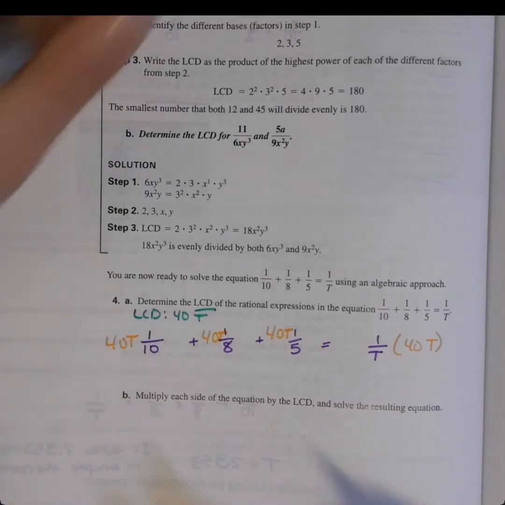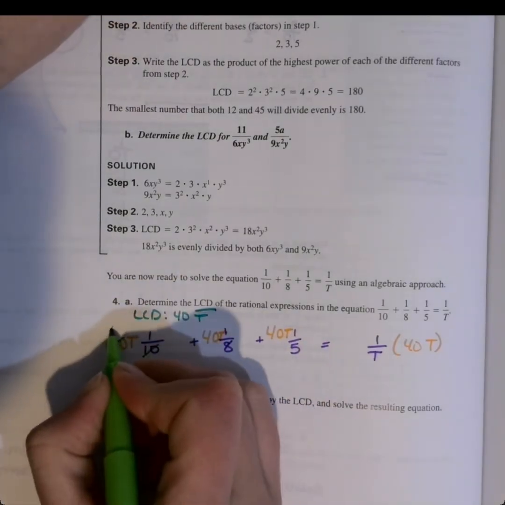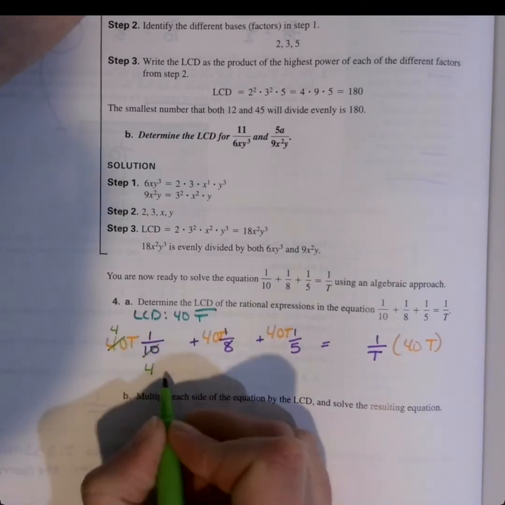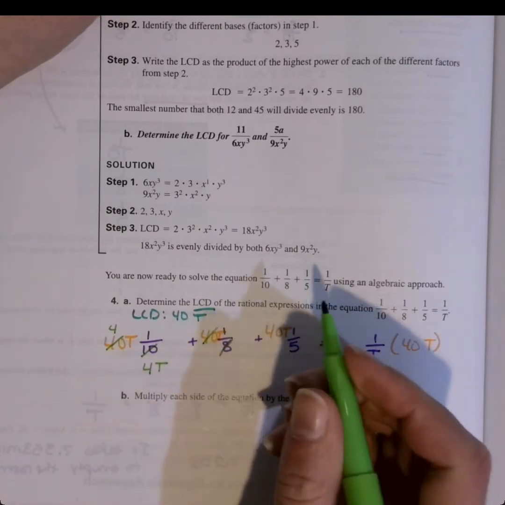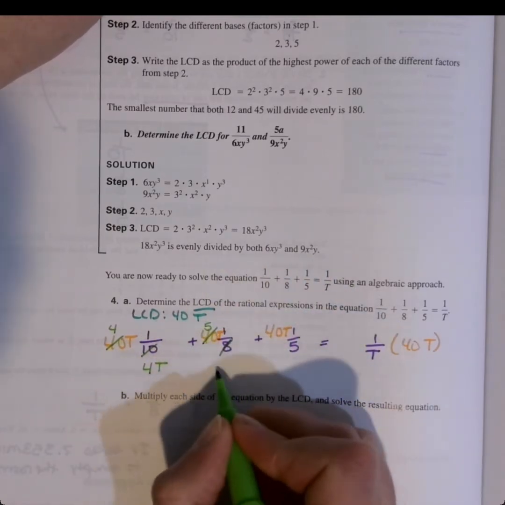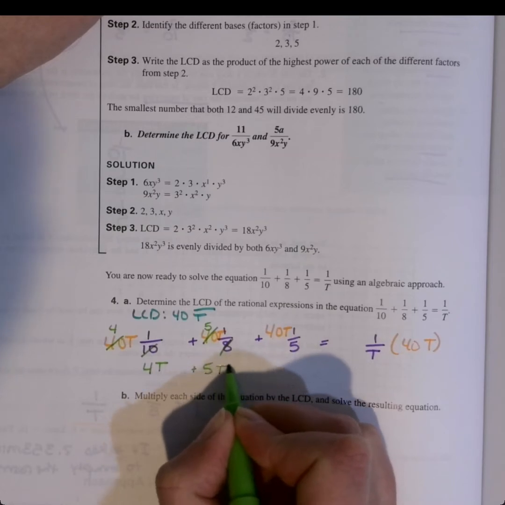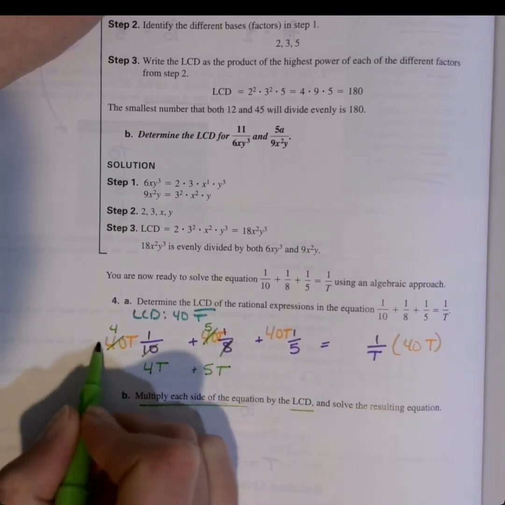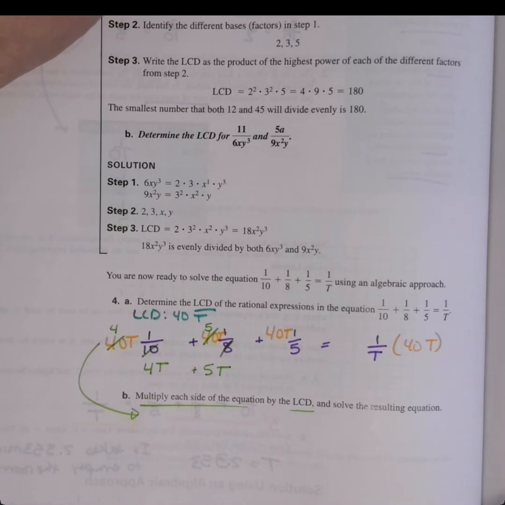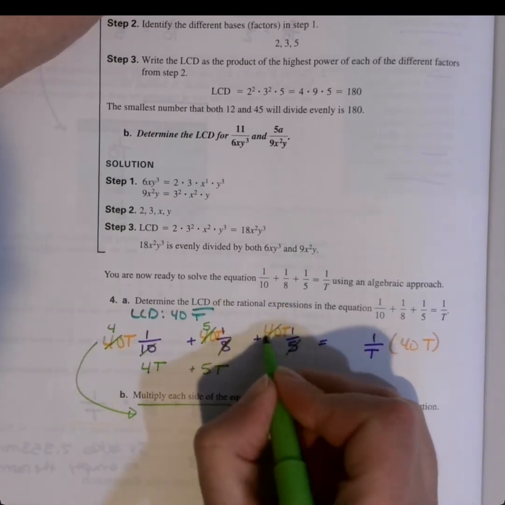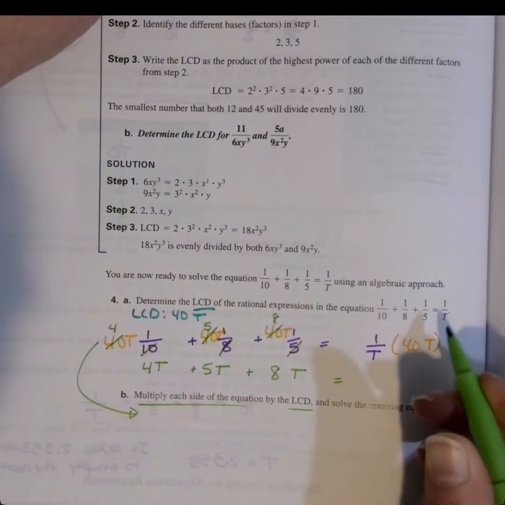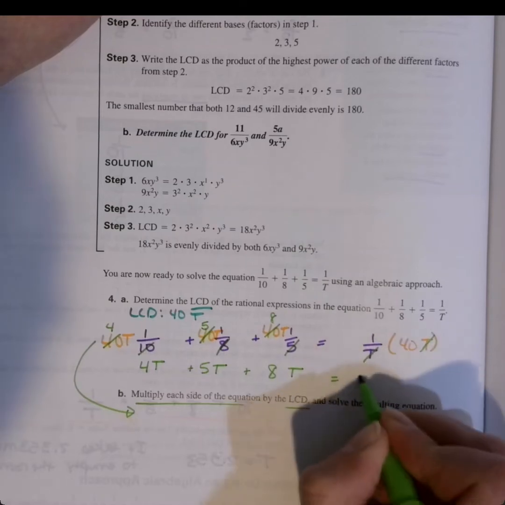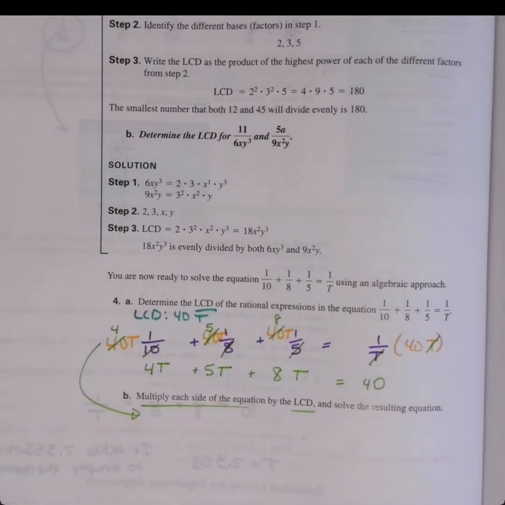And so the denominator of 10 goes into 40 4 times. So I'm left with 4 times 1 is 4t. Then denominator 8 goes into 40 5 times. So I have 5 times t times 1, so plus 5t. Oh, I'm already doing step 2, multiply each side with the common denominator. So cool, we're doing that. And then 5 goes into 40 8 times, so that's 8 times t times 1, or 8t. And then last, the t's cancel, and I have 1 times 40 is 40. So that's the result so far, but we're going to keep going and get our like terms together.